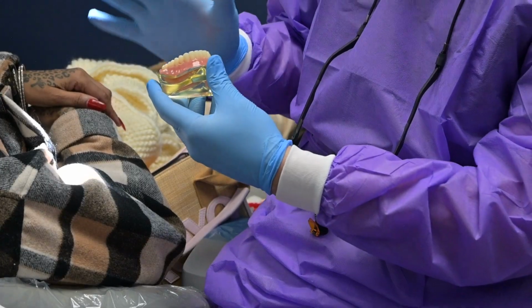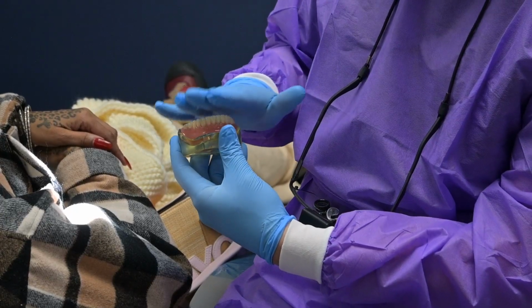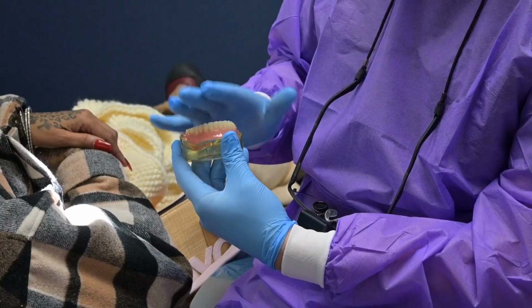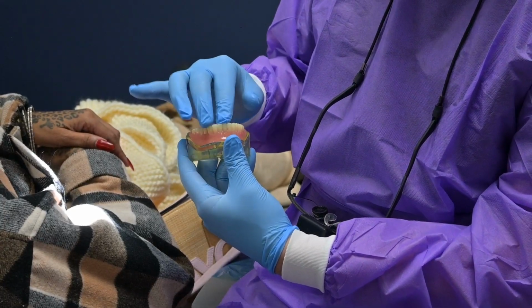Even though the dentures are very well made, there are a lot of limitations with a completely removable prosthesis, especially during speaking or chewing. It's going to be a little bit challenging for them, especially if they haven't worn any removable restoration before.